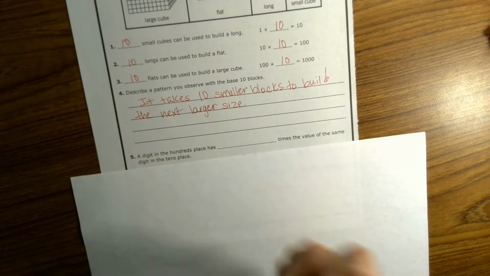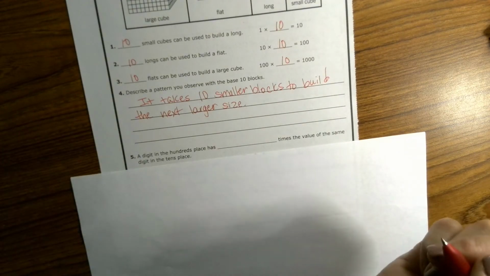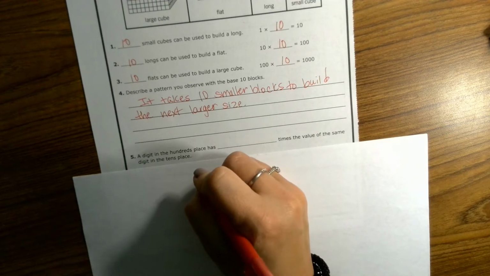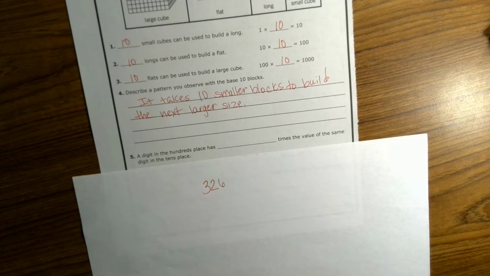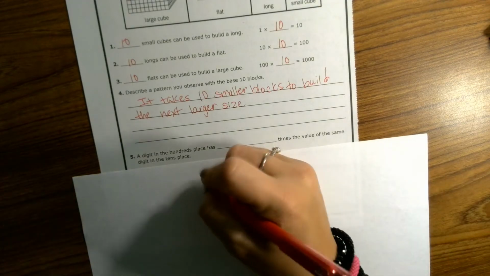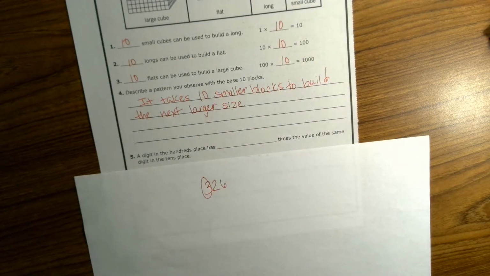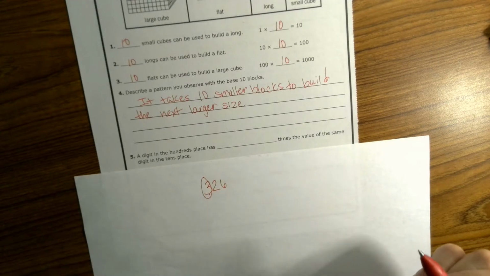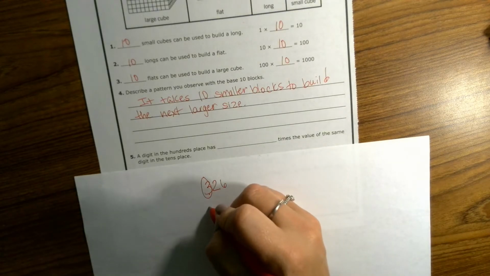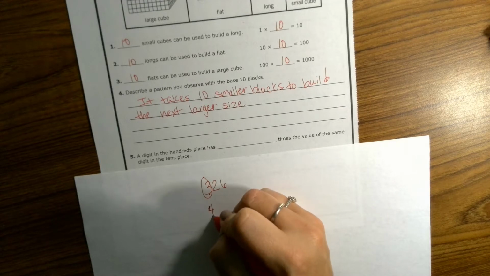If I had the number 326, and I'm looking at the digit in the hundreds place, in relation to, let's say, 438.